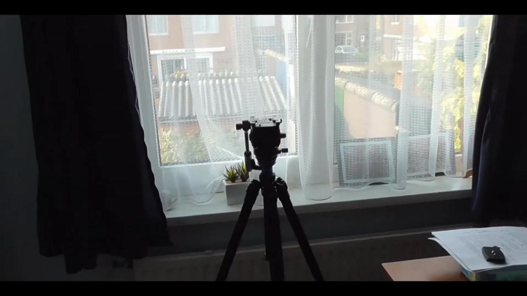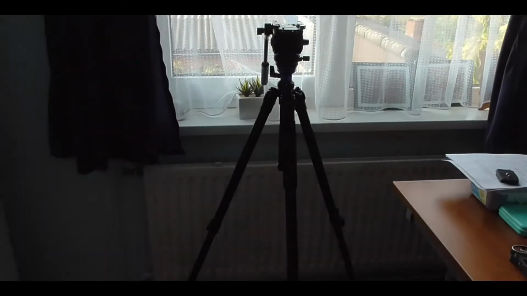I record these pieces in my room in front of a window, so I almost never have to use extra lighting. I set up my tripod and zoom it in so that the background looks nice. Then I'll place my chair in front of the camera. You might not know it, but I'm actually sitting about 3 meters distance from the camera.